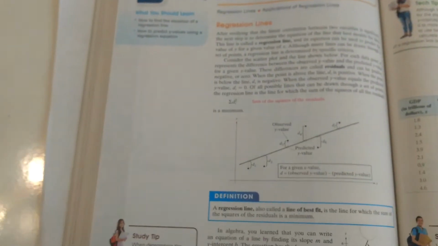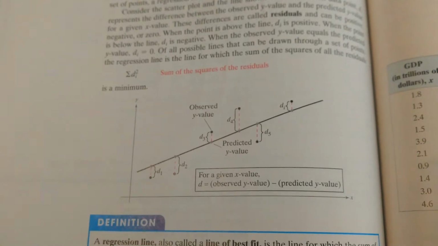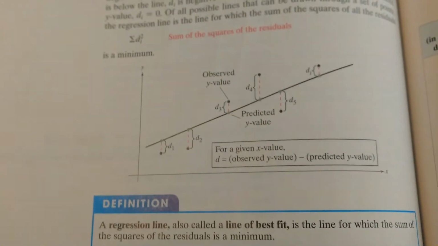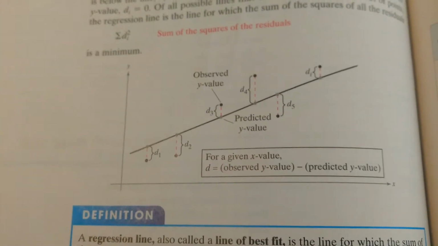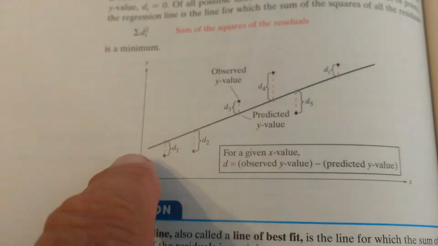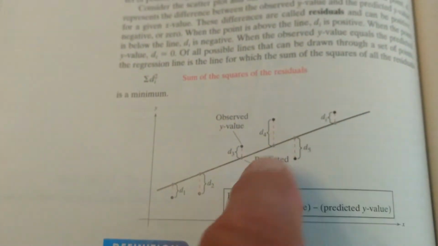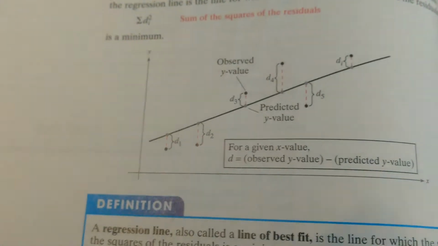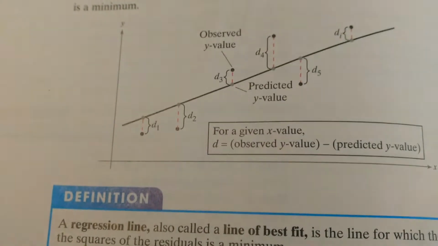Alright, first of all, linear regression means that we're trying to find a linear equation that will allow us to predict values within the other values. We're not going to interpolate or extrapolate, so we're not going to do anything outside the points, but we would like to be able to predict something inside the points.